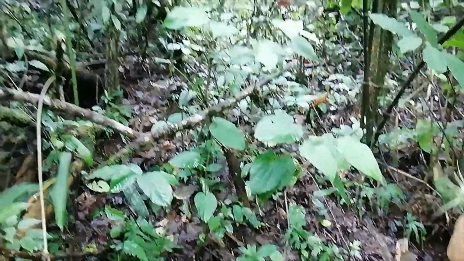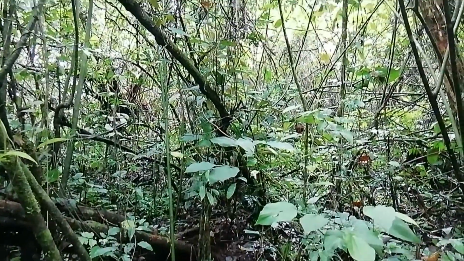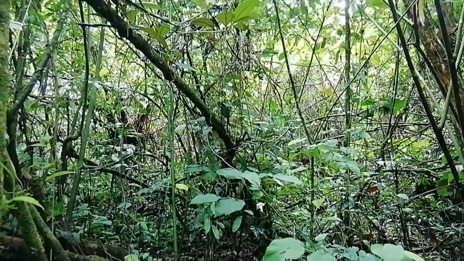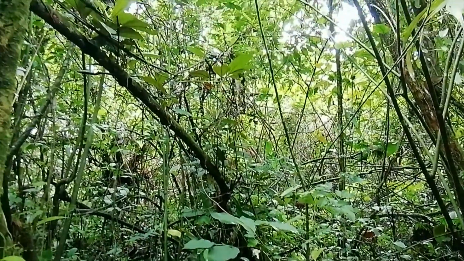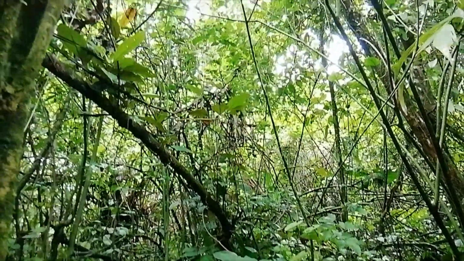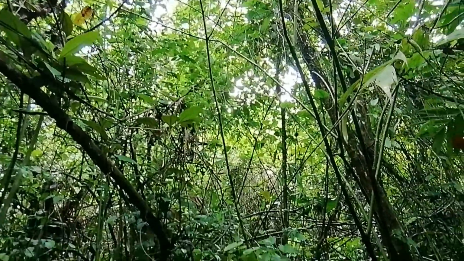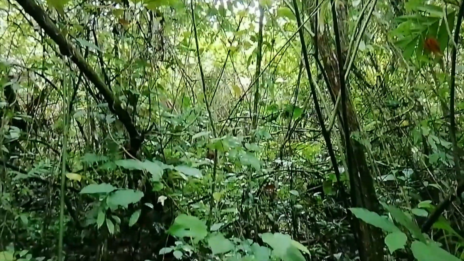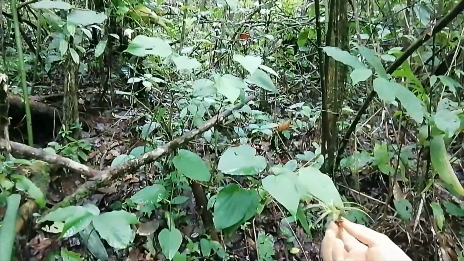Canopy leaves. The canopy is probably 30 or 40 meters above us, some 90 feet, 60 feet above us. Canopy leaves are extremely rich in nutrients, and when they fall off the tree and reach the forest floor, they will incorporate a great amount of nutrients into the soils.